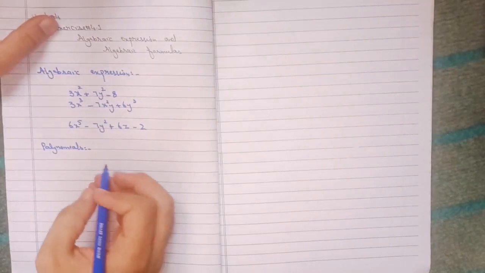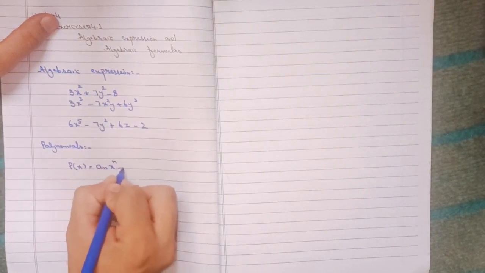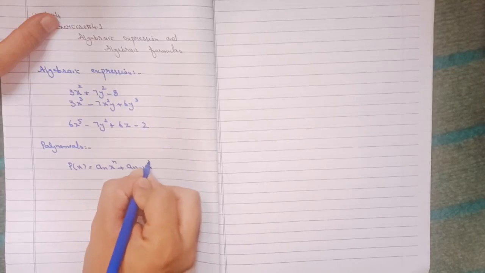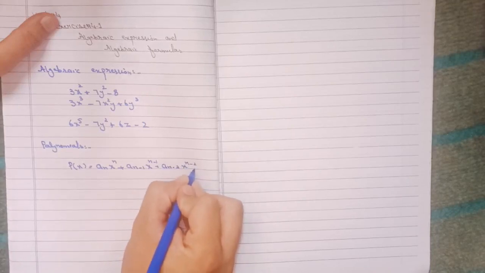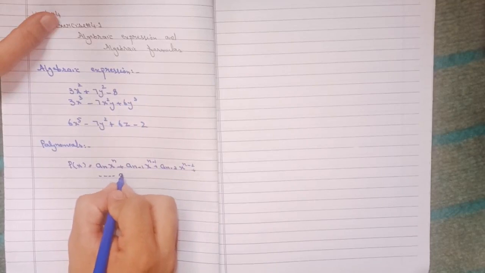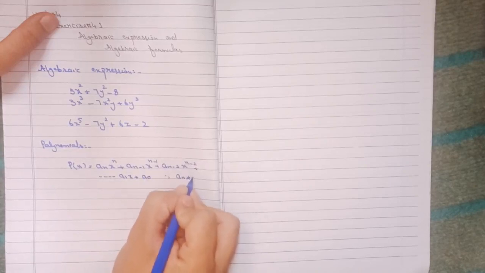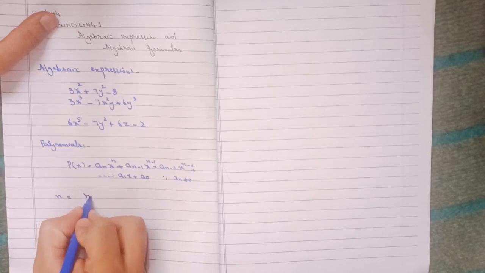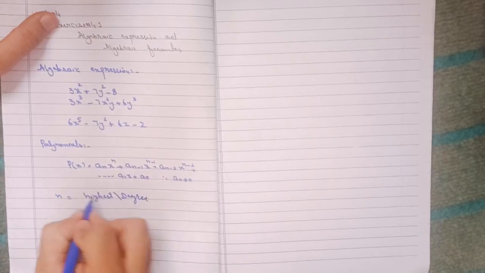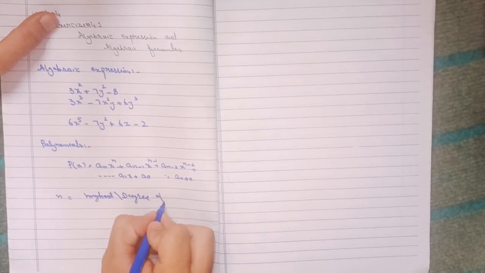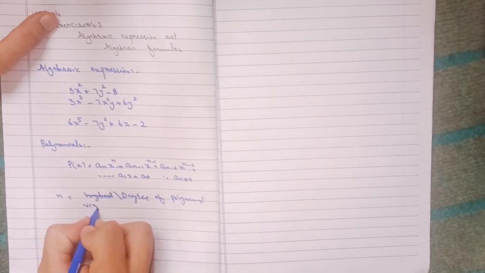A polynomial is of the form p of x equals an x power n plus an minus 1 x power n minus 1 plus an minus 2 x power n minus 2 plus so on up to a1x plus a0, where an is not equal to 0. n is the degree, which is the better word, not highest power: the degree of the polynomial, which is always non-negative.